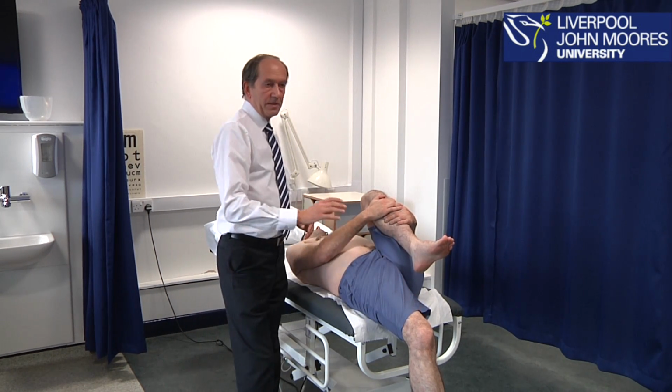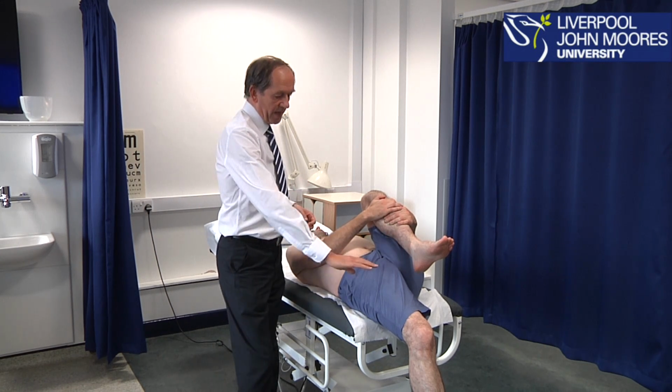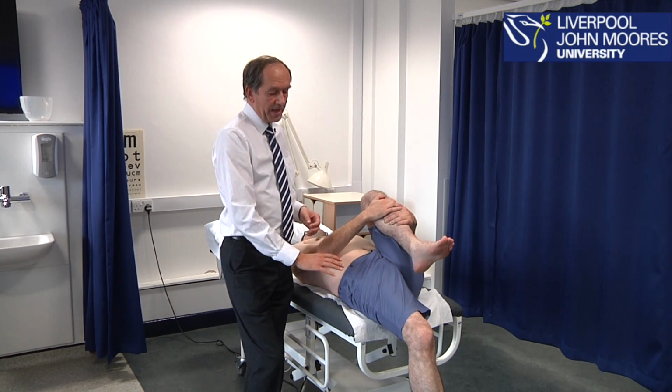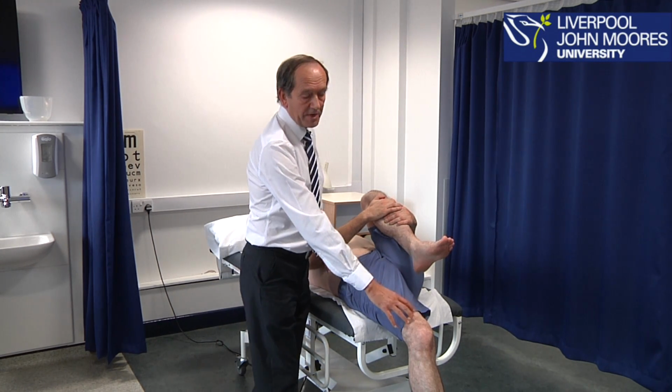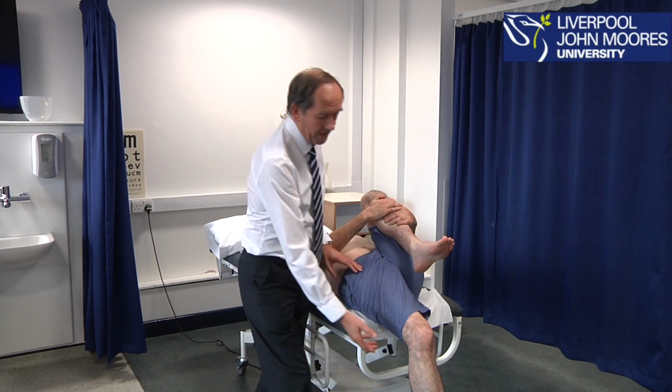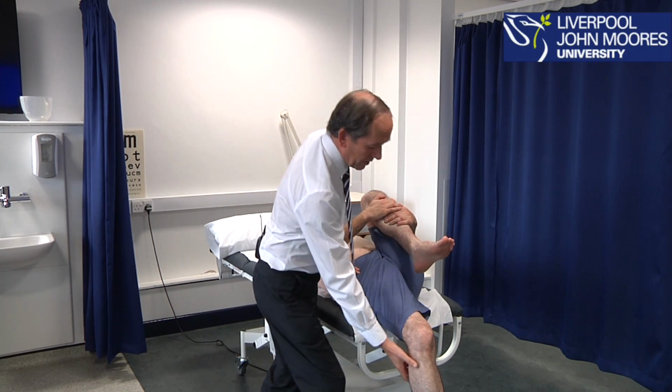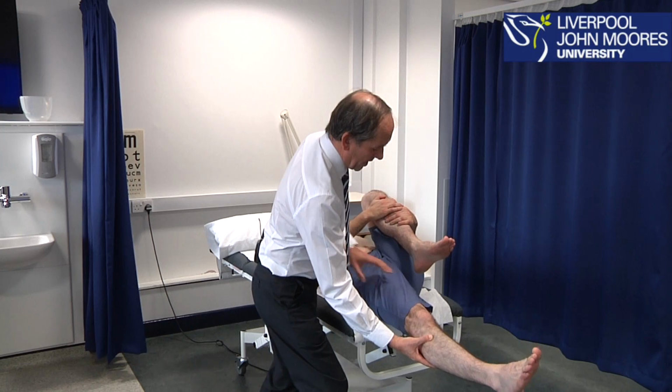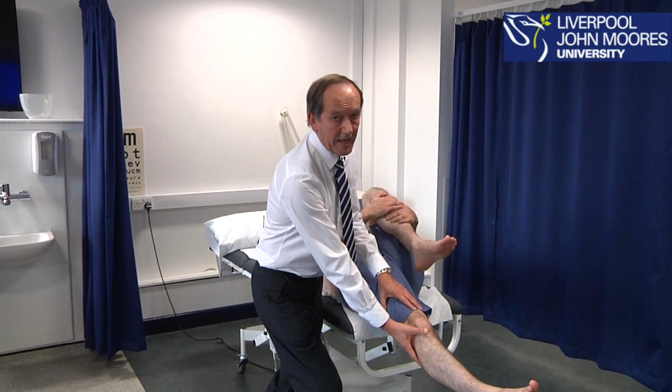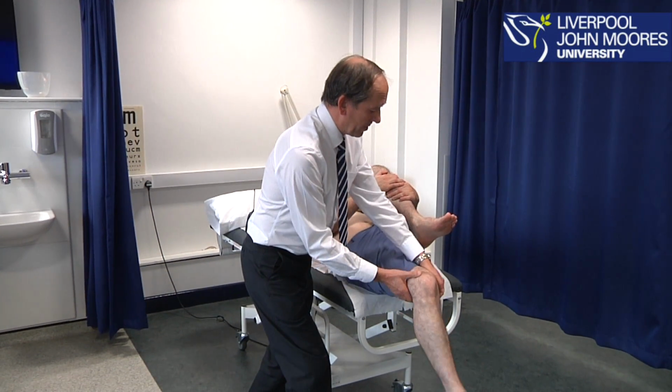The other thing that can give you a positive test here is tightness of the rectus femoris. If that's the cause of the hip flexion, you just straighten the leg, and the leg should then drop down. Okay, bend your knee a little bit again.